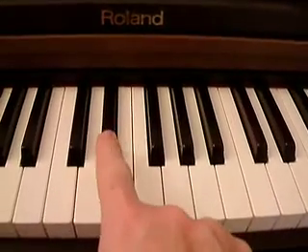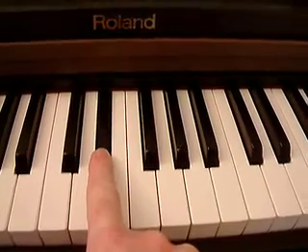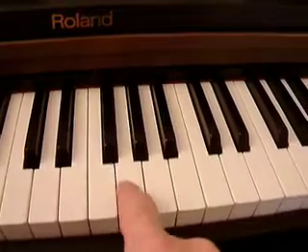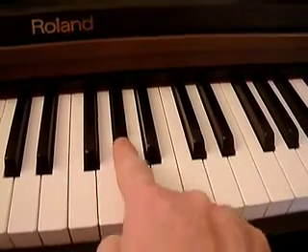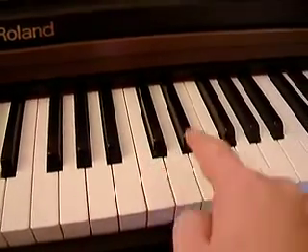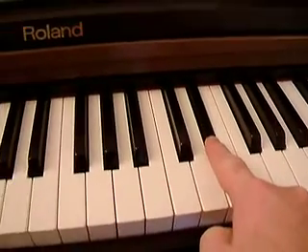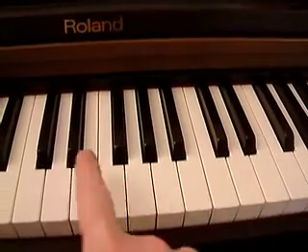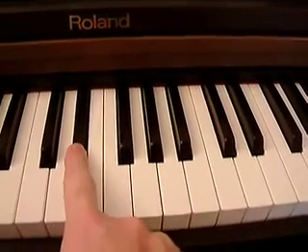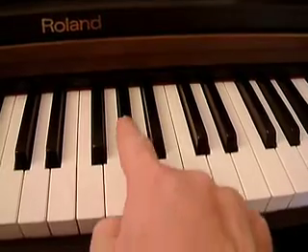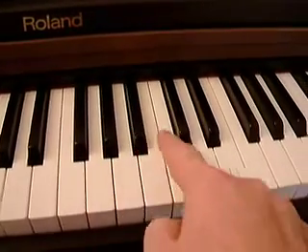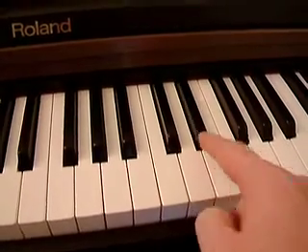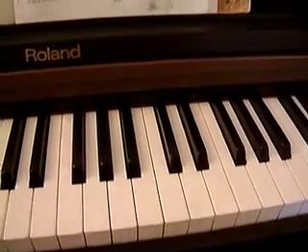Let's start on this note. Let's go tone, tone, semitone. So start there. Did you follow that? I played tone, tone, semitone, tone, tone, tone, semitone. Let's look at it again. Start here. Okay, that was the major scale of E flat.